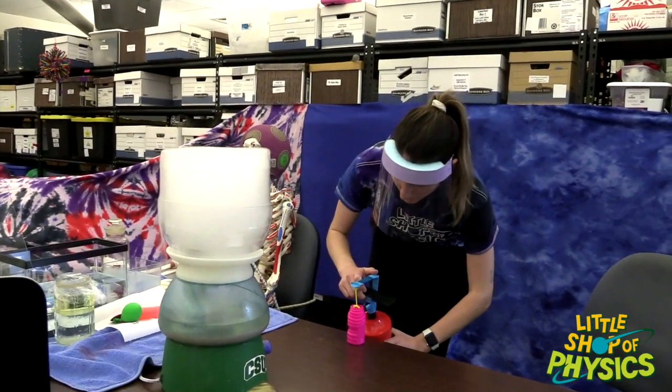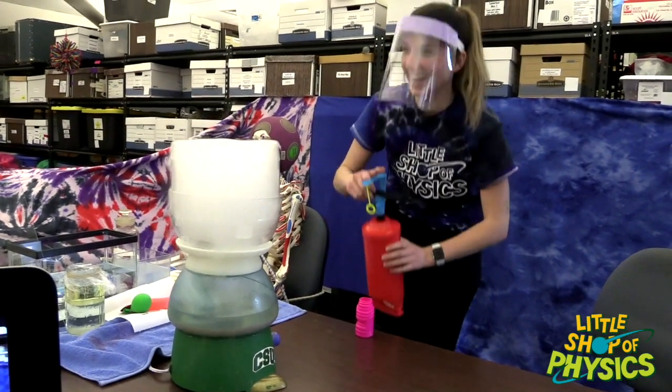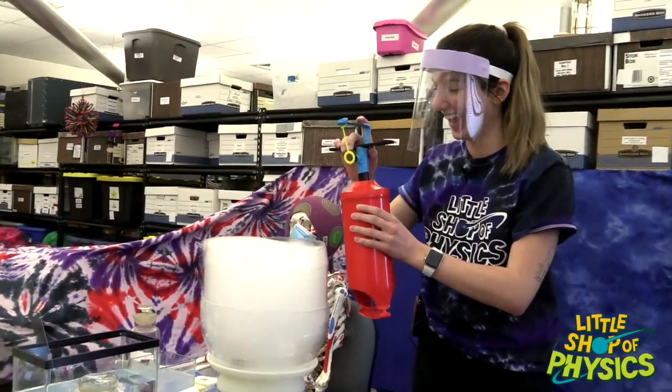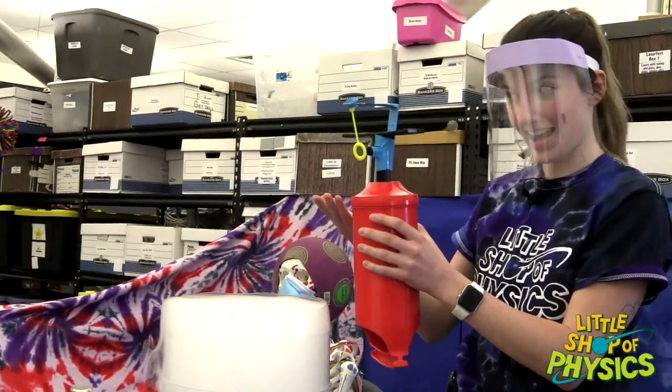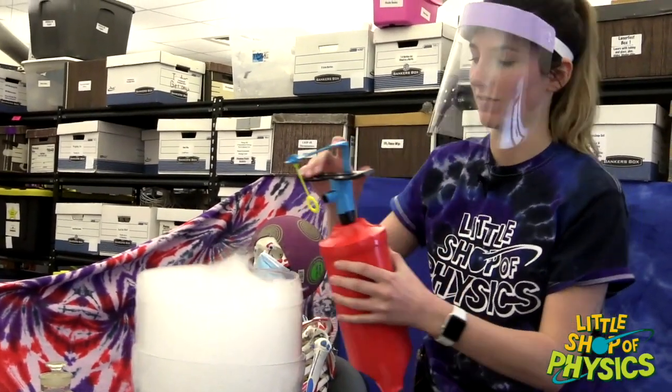And if I dip it in this bubble fluid, a handmade bubble machine. It looks like some sort of torture device. It does look like... But if I blow this bubble up with air, there's no water in it like this fog.